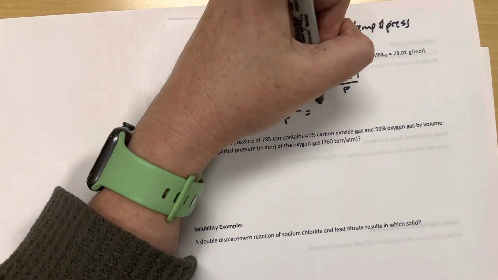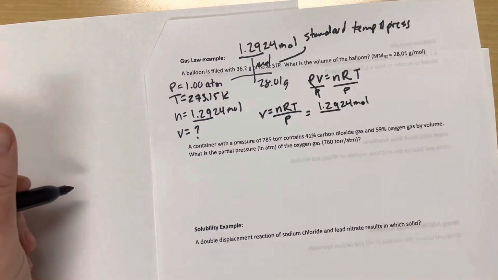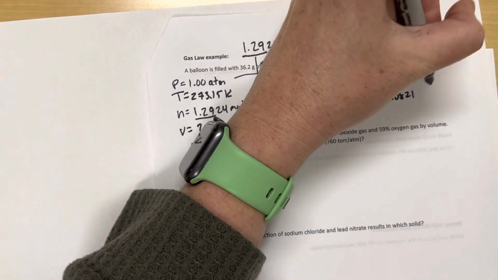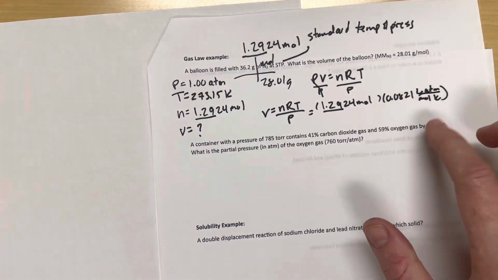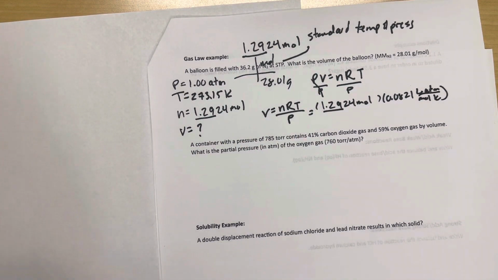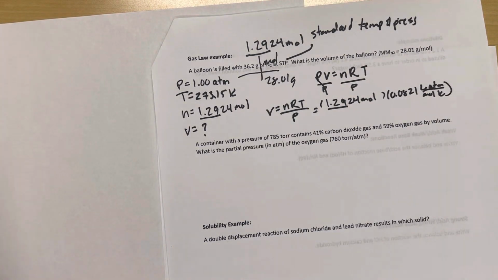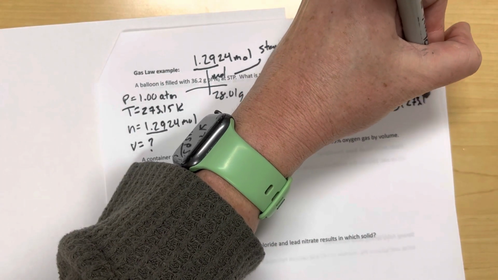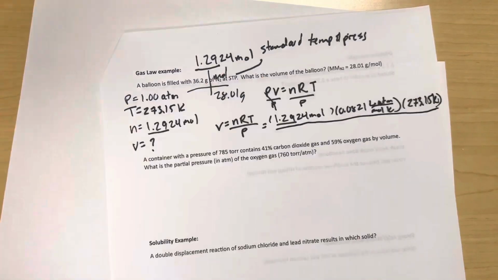Our n is 1.2924 mole. Our R is 0.0821 liters atm over mole K. Okay, if you didn't know that, you could go back to the very first page, or second page rather, where you're given the actual R. Or you could memorize it because you've worked with it so much. And then T is 273.15 Kelvin. And we're going to divide all of that by the pressure, which was 1.00 atm.